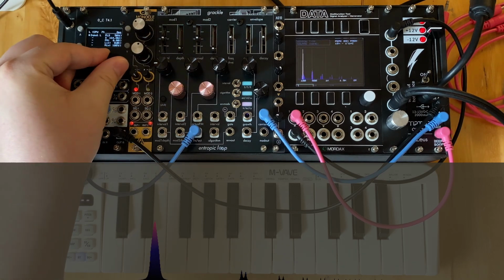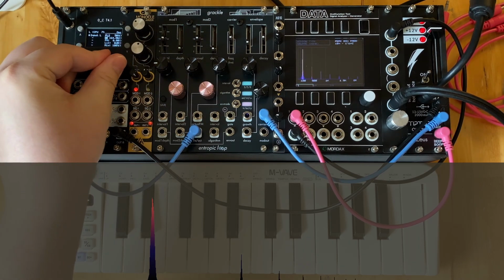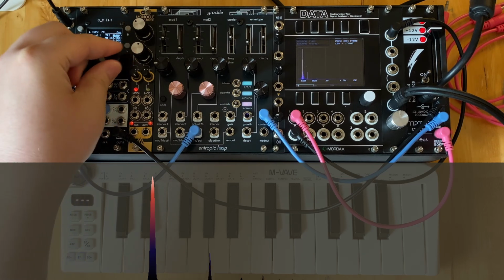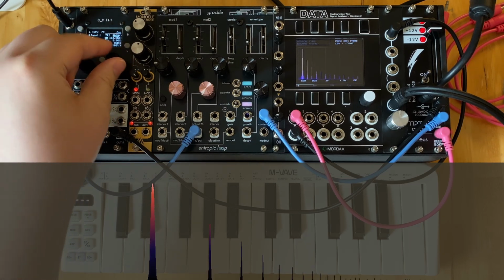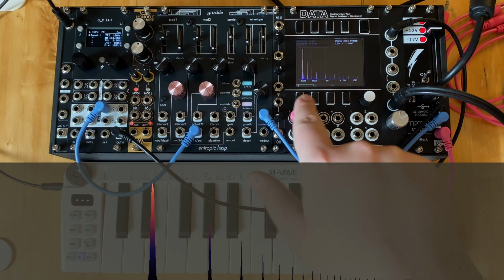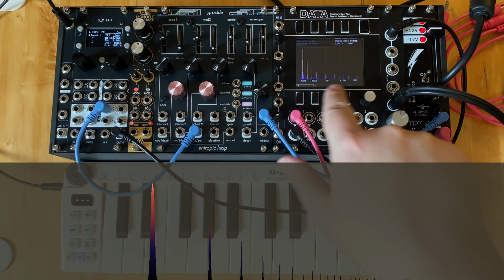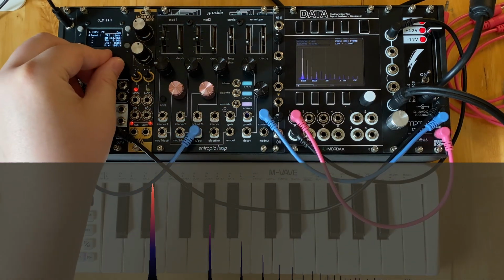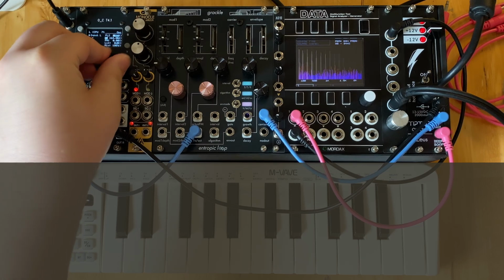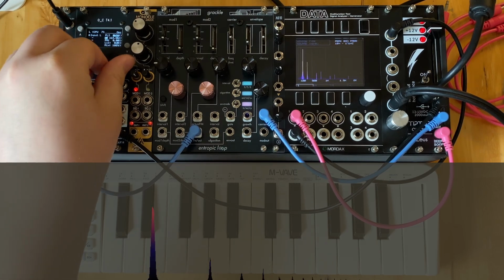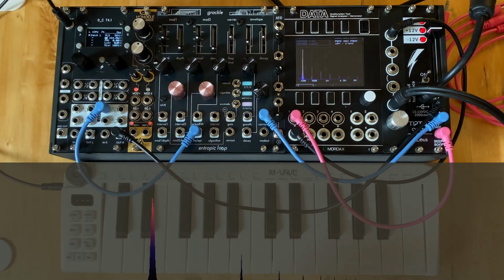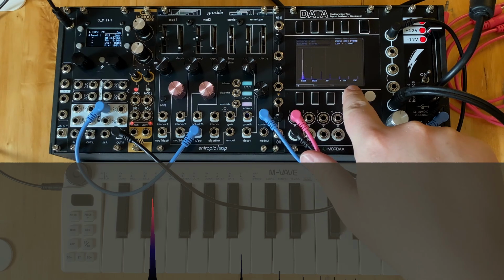On the other hand, if we change this to a sawtooth wave, we can see that it includes all the harmonics, while our pulse wave was missing those even harmonics. This is what people mean when they say that a square wave only has odd harmonics, while a sawtooth has all harmonics.